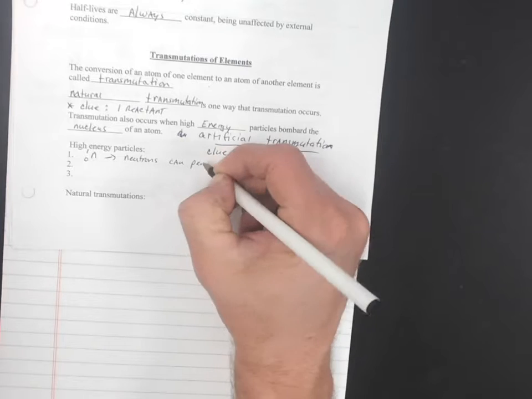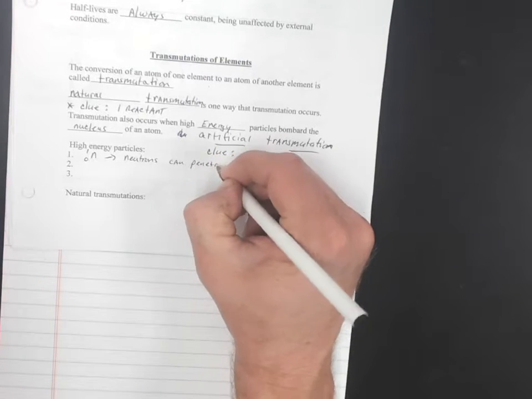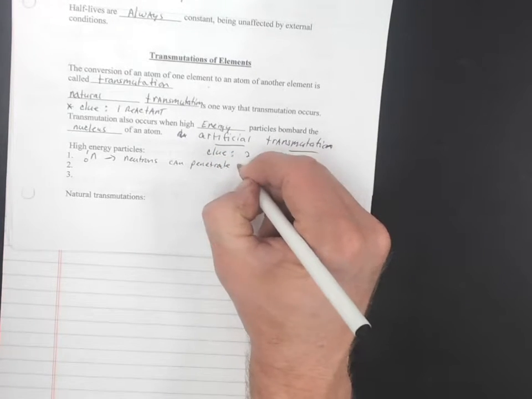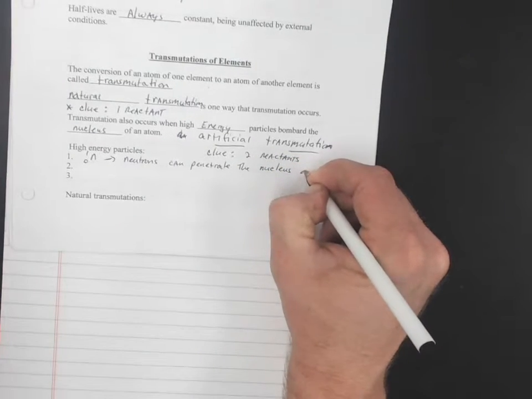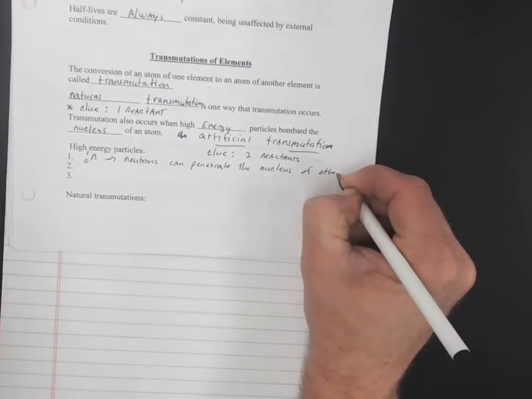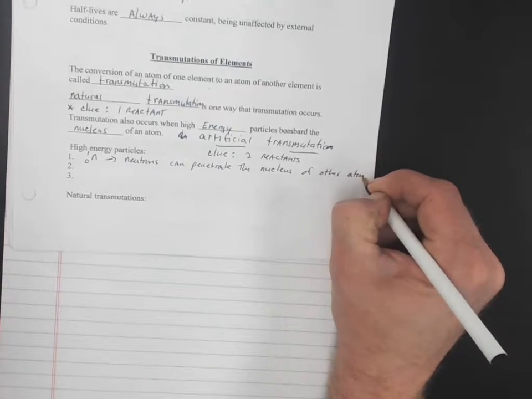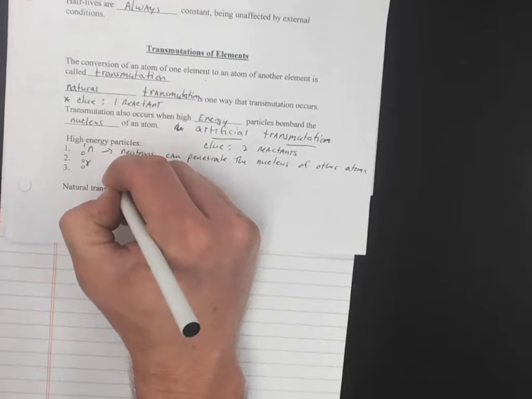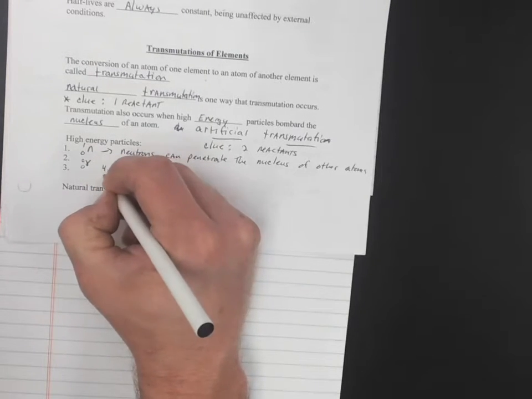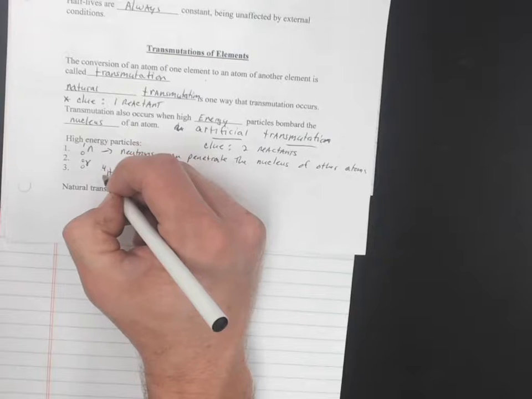So the neutron can penetrate the nucleus of other atoms well. Sometimes they will use gamma particles or sometimes alpha particles as well.